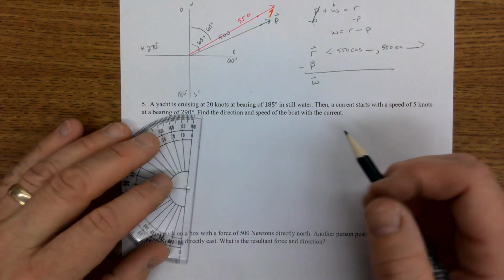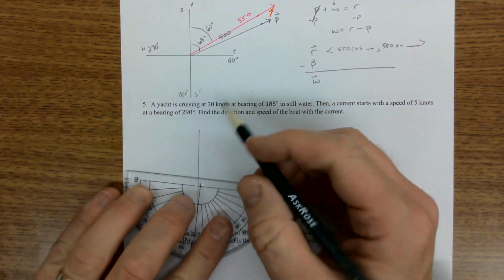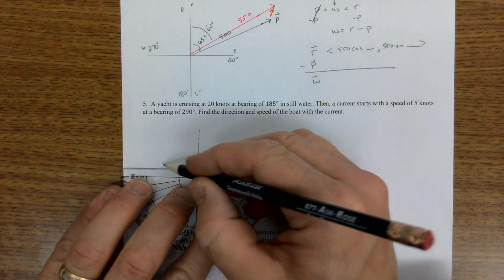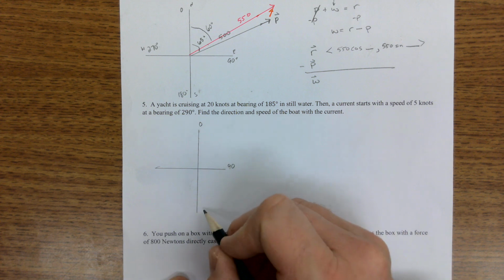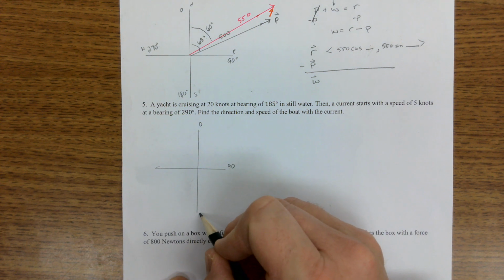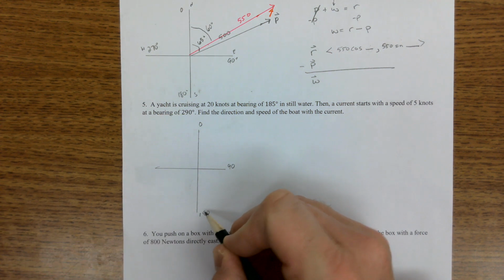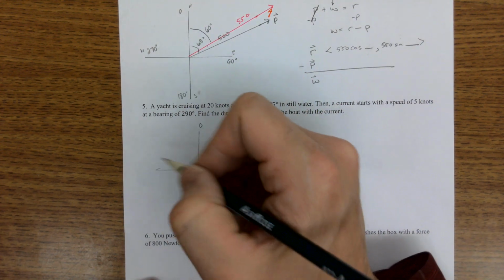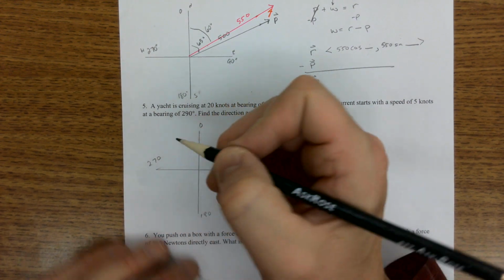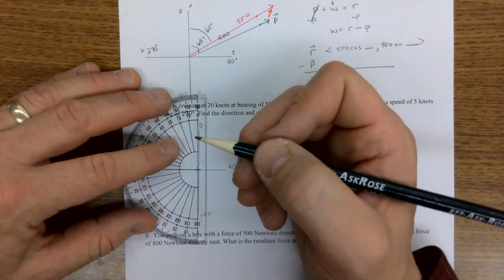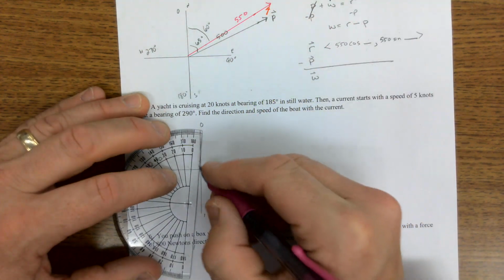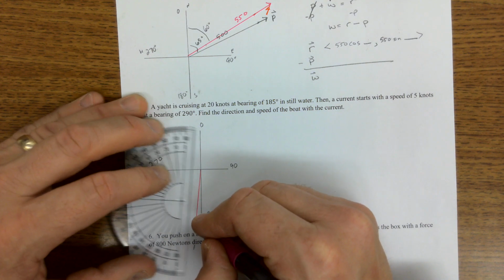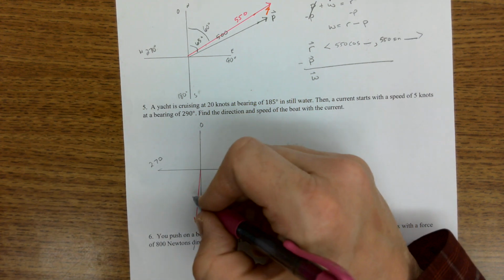All right, a yacht is cruising at 20 knots. Again, at a bearing of 185. So let's go ahead and draw that. This is 180. And this would be 270. So where's 185? Well, that's 5 degrees past here, so it's right there. Here's the yacht going at 20.